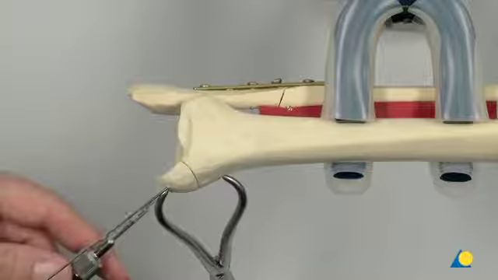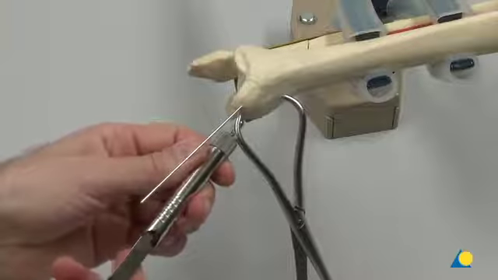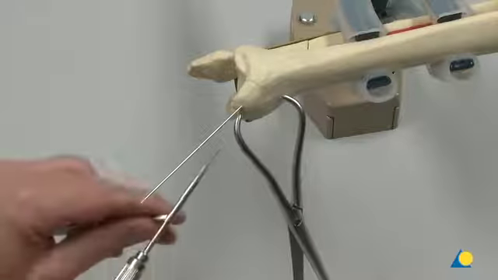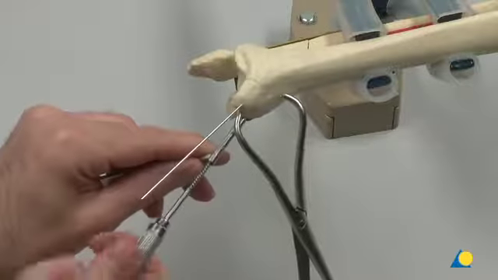The required length of the screw is measured with the depth gauge. The 4.0 mm cancellous tap with appropriate sleeve is used to create the threads.